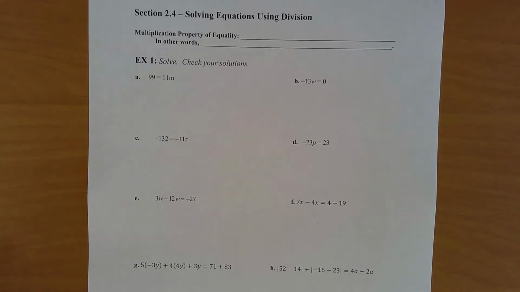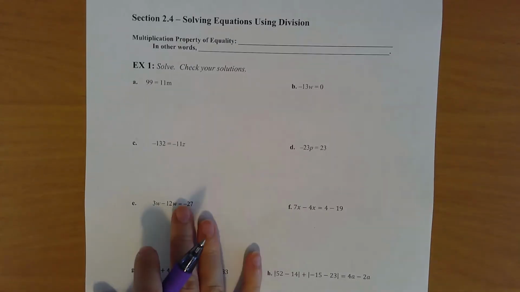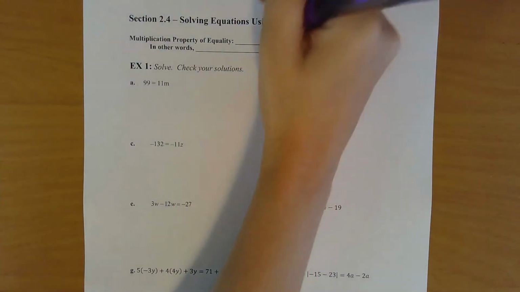So this time we're going to be solving equations using division and multiplication. So we have a new tool for our equation solving. It's called the multiplication property of equality. And if you were to look at this in a textbook, it would say something like this.